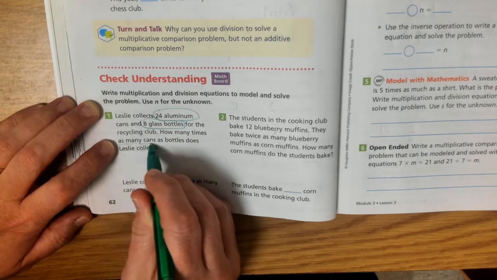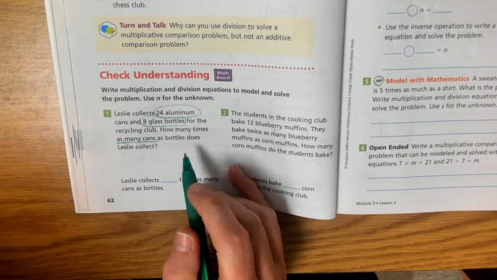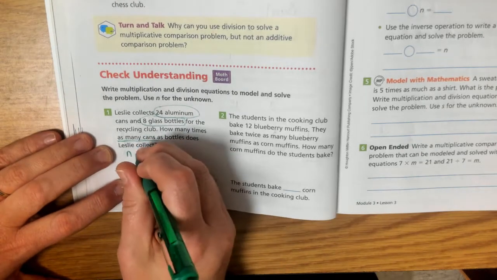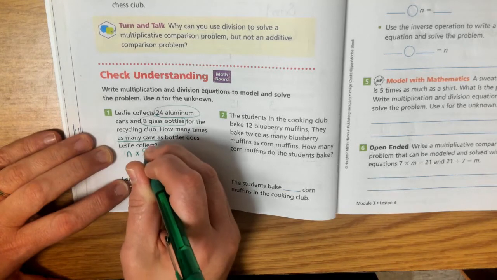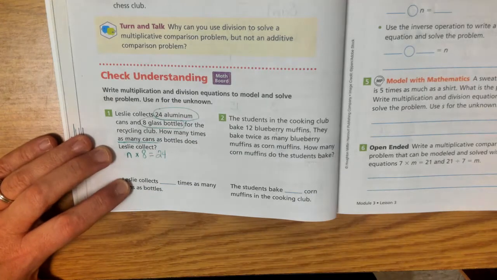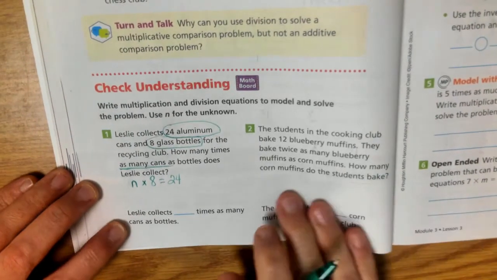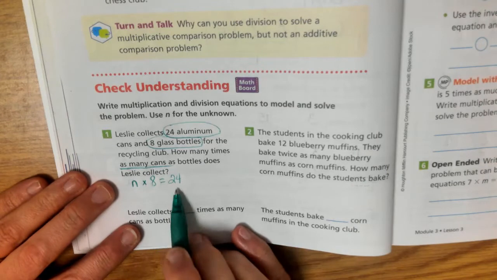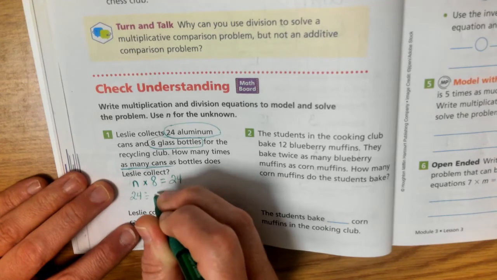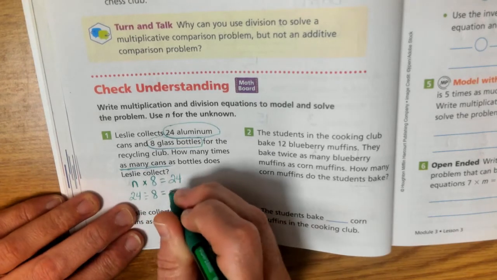So this is a comparison. As many cans as bottles. So we don't know how many times, right? But we do know she collected 8 glass bottles, and that would equal 24. So n times 8 equals 24. So our division problem, we take our bigger number first, 24 divided by 8. I need to get both of my numbers on the same side of my equal sign, on the same side of my equation, equals n.